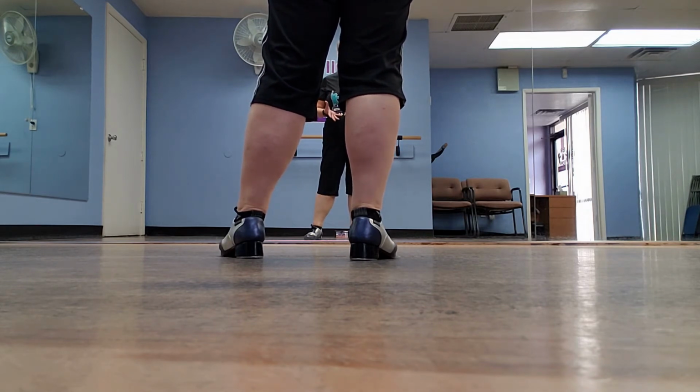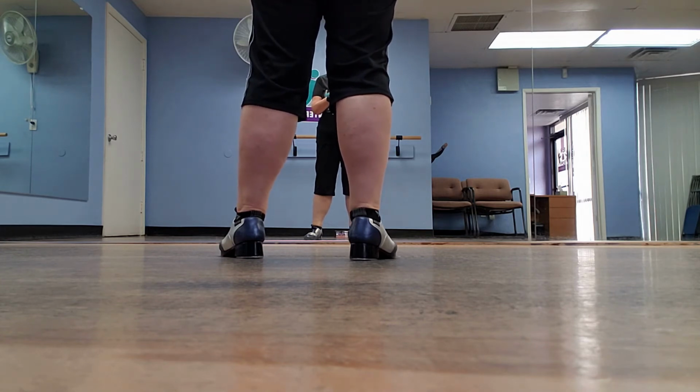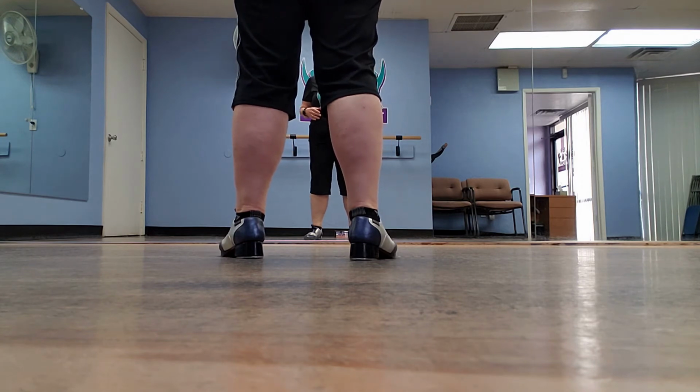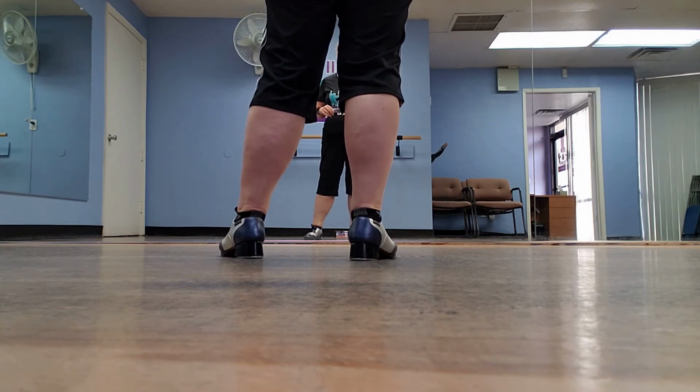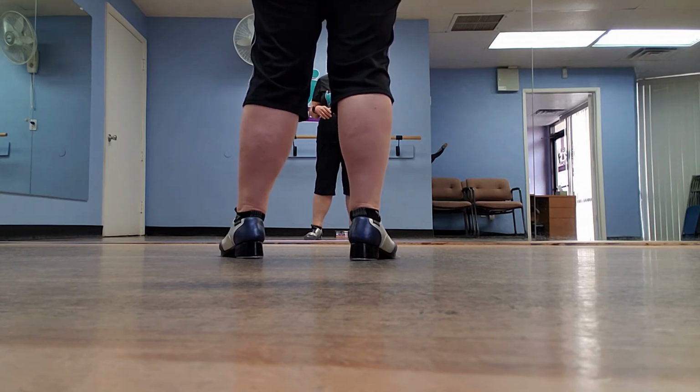Now, this is a lot to remember, and the hardest part of learning this time step is memorizing it. Once you've got it memorized, then it's going to come a lot easier. So really work on getting the whole step into your brain. Shuffle, step, shuffle, ball, change, hop, step, shuffle, step, shuffle, ball, change, hop, step, shuffle, step.